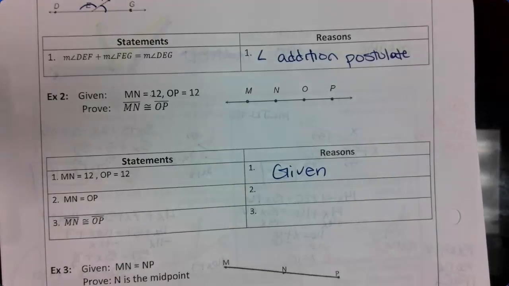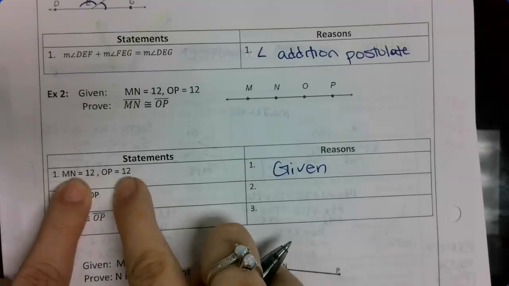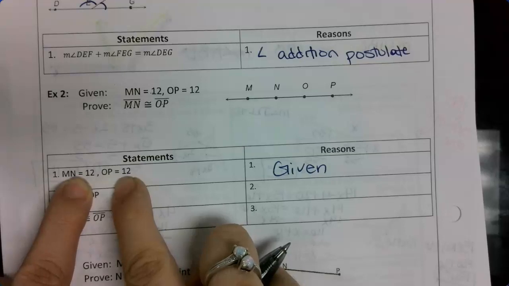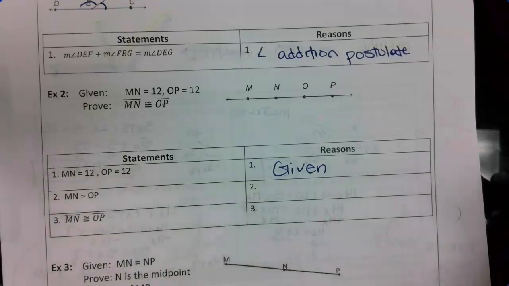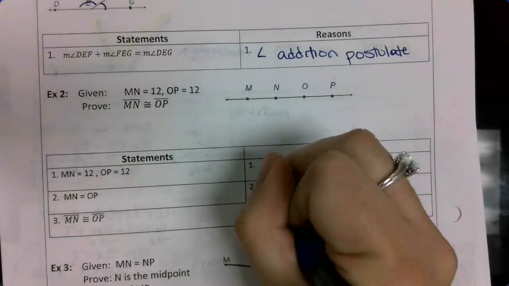My next step just straight up says MN equals OP. How did I get rid of my 12? Not subtraction, because it's not one giant equal sign. There were two separate equal signs. So when I have two equal signs and I get rid of one, I replace the numbers. That's another word for replacing. Okay.